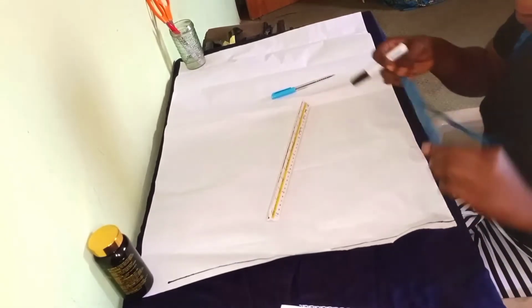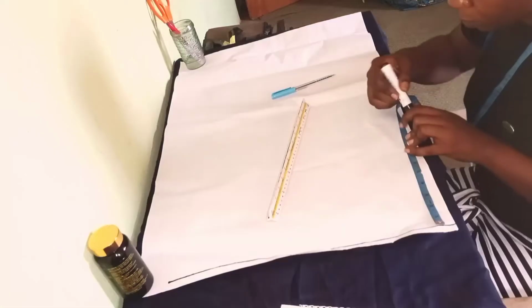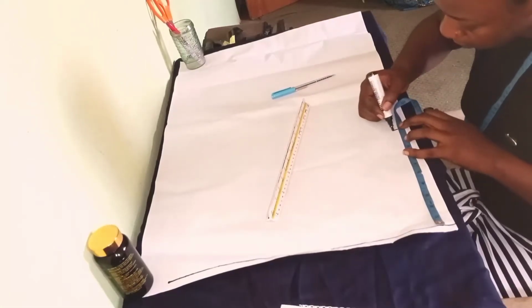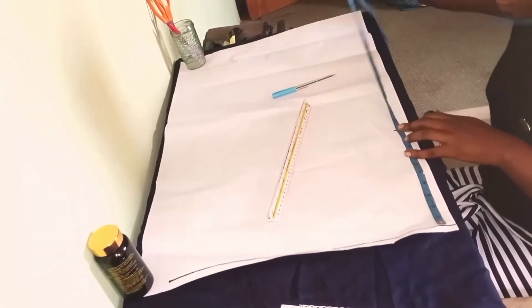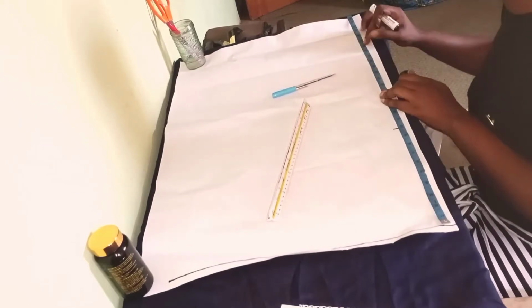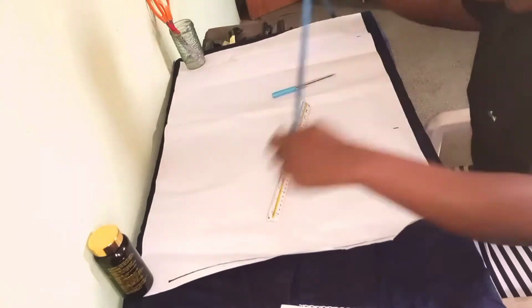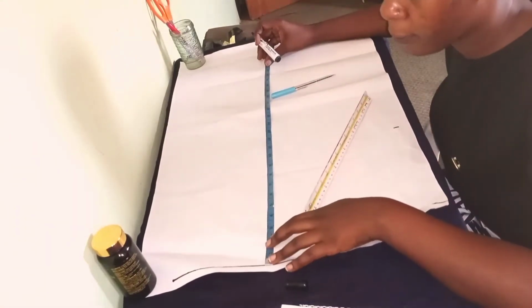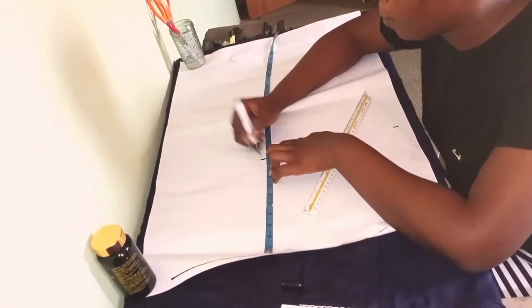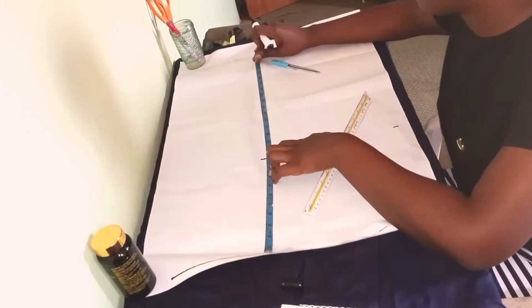Alright, so when you're done with that, I started measuring my shoulder to bust point, which is 10 inches, and from there I measured from my shoulder to my hip line, which is 24 inches. Then I did the same thing in front of it so I could get a straight line.